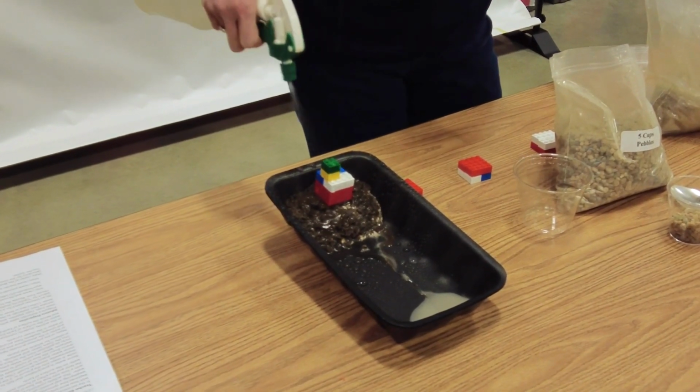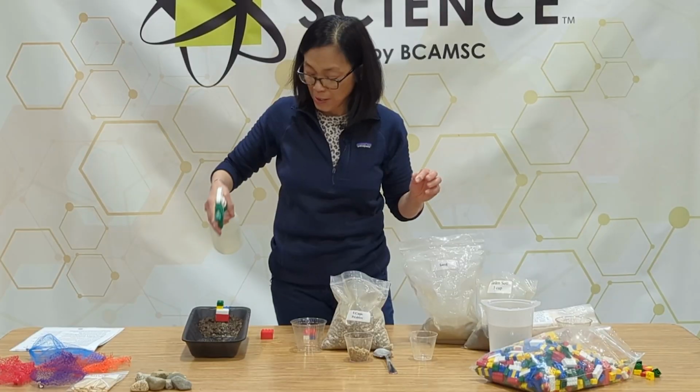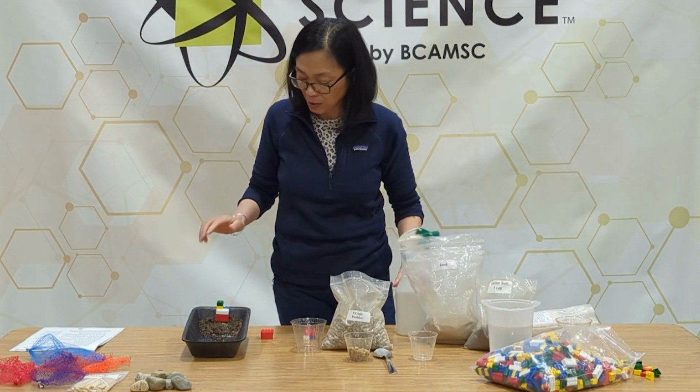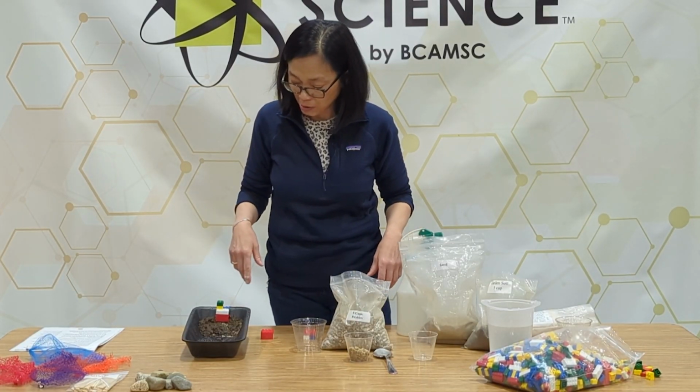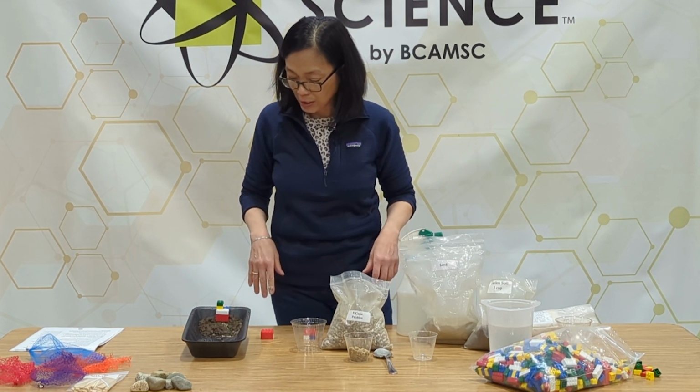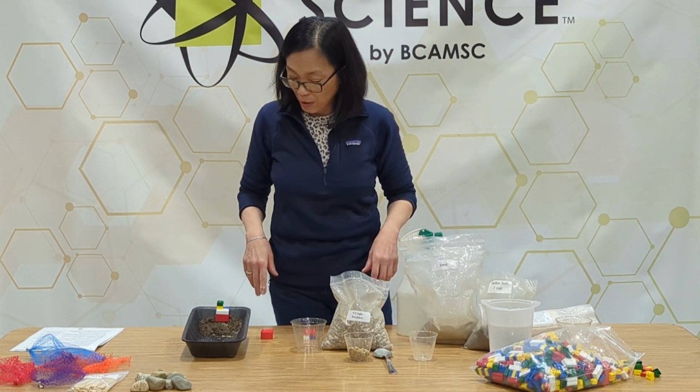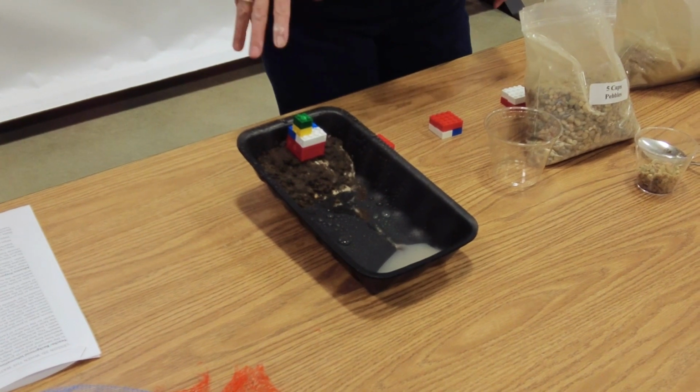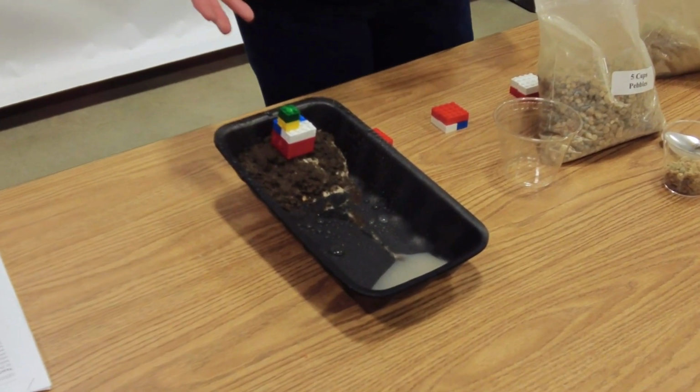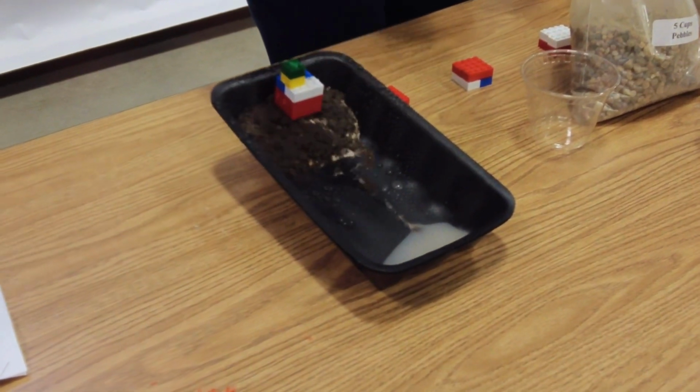Don't worry about it getting a little messy on the tables. You can always make sure that you have some kind of towels at each table to have the kids clean up as they go. All right, so we can kind of start to see, obviously, some of the land is trickling down with the water.